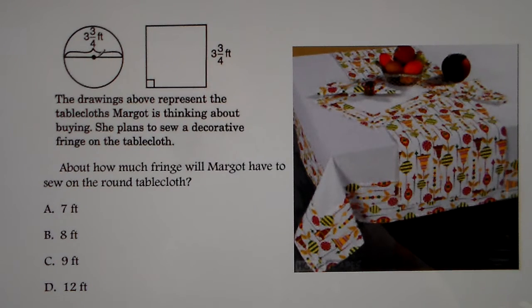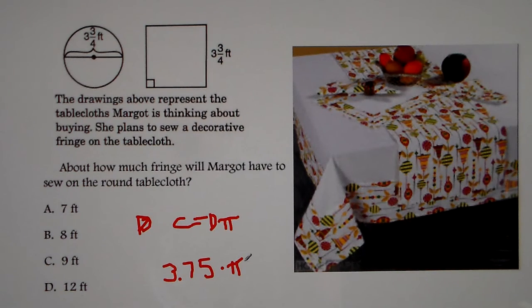So if the diameter of this tablecloth is 3.75 feet, aka 3 3/4 feet, we do circumference is equal to diameter times pi. So 3.75 times pi. We got 11.78, which 12 is the closest to it. So for this one is D, 12.